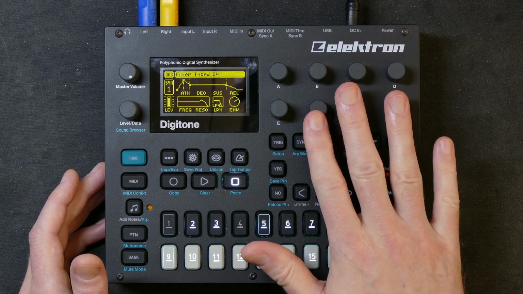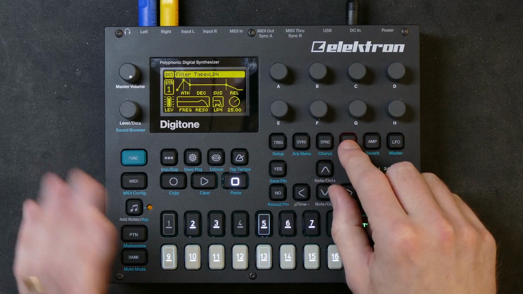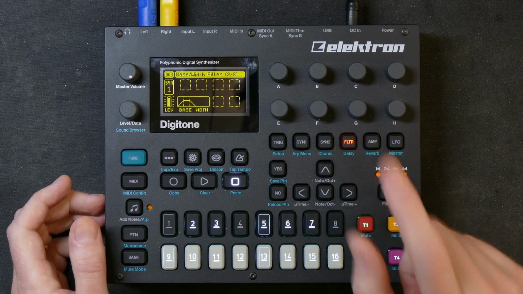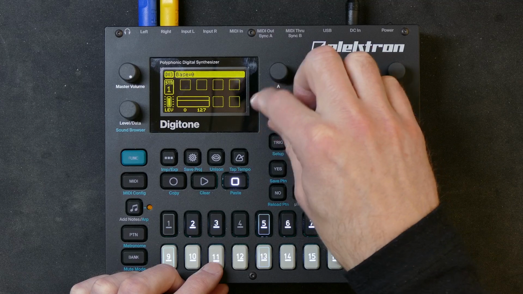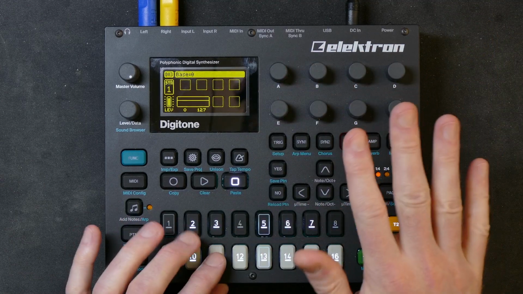I usually keep it in the 4-pole low pass mode, but the big magical thing about this filter is that you can change which part of the sound you want to hear. So if I do like this, you hear the full sound.